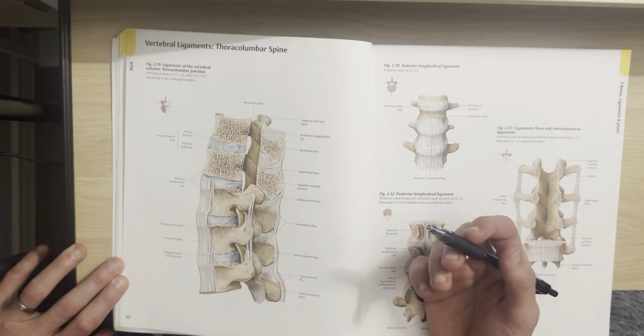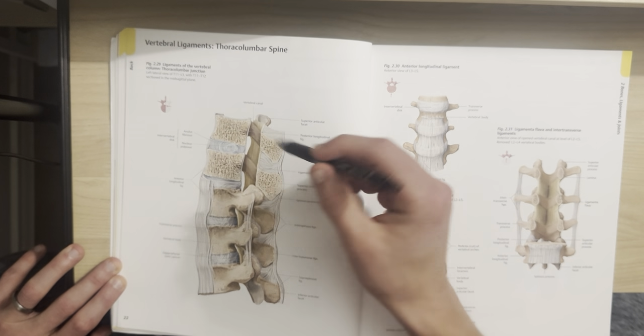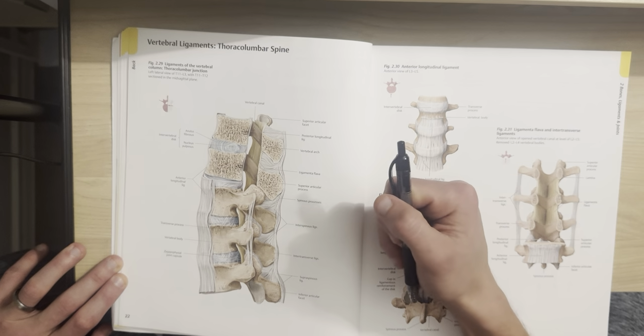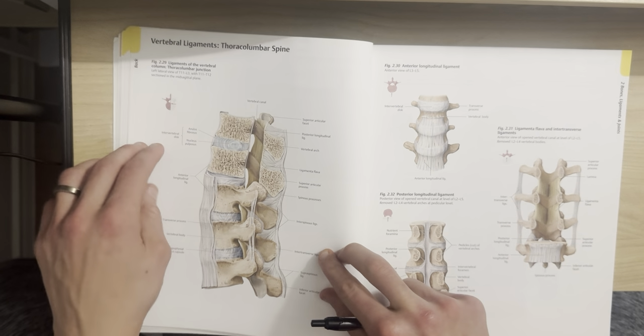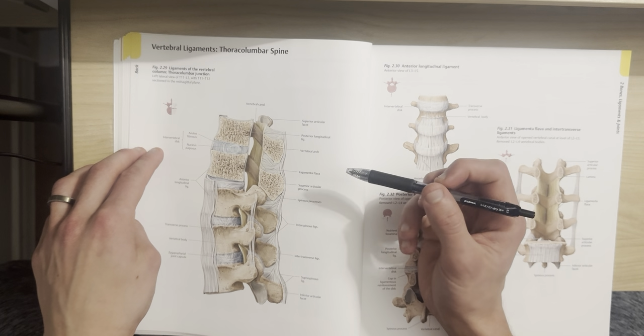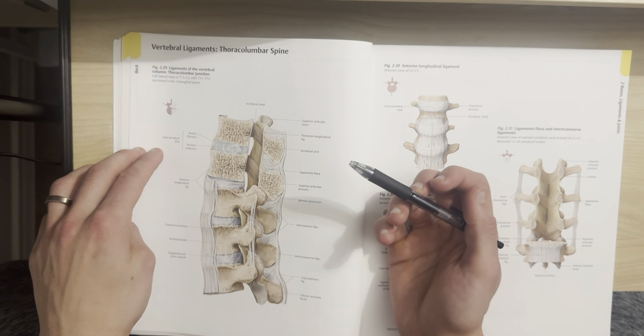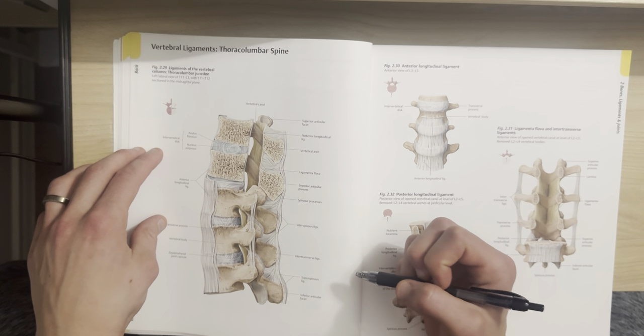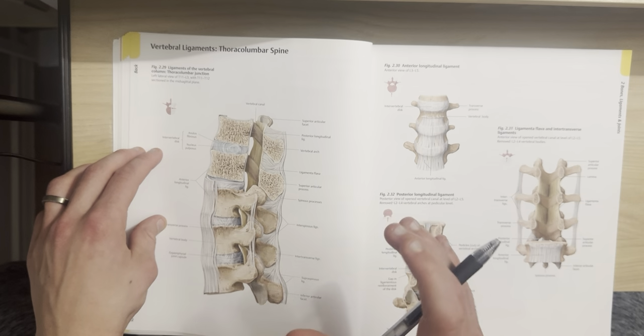Vertebral ligaments of the thoracolumbar spine. So thoracolumbar means it's the juncture of the thoracic and lumbar vertebrae. Again, everything that we've already covered, but just a different section and kind of zoomed in.